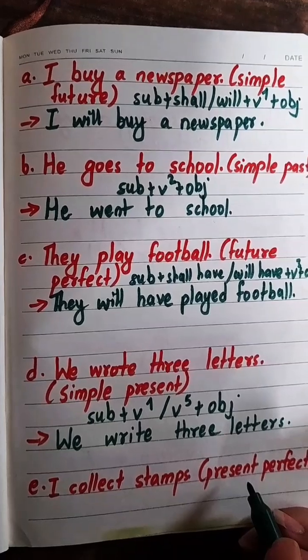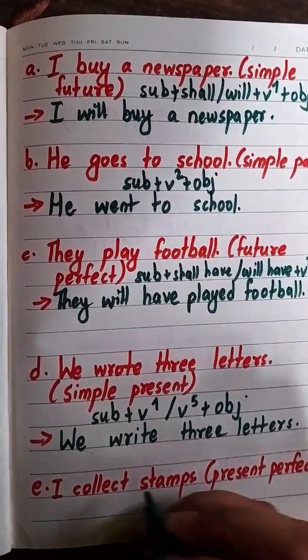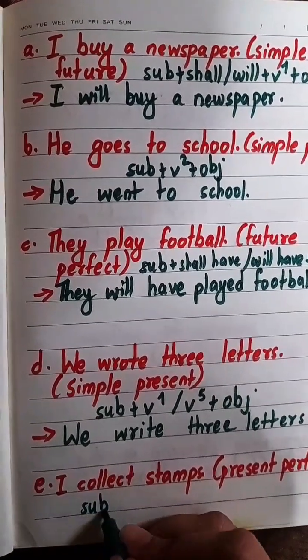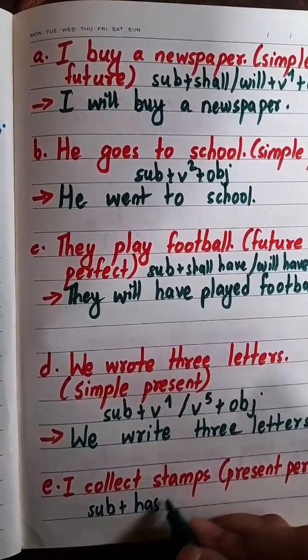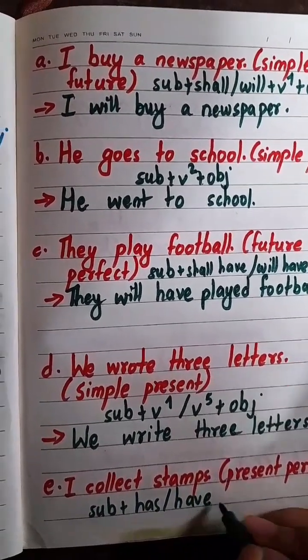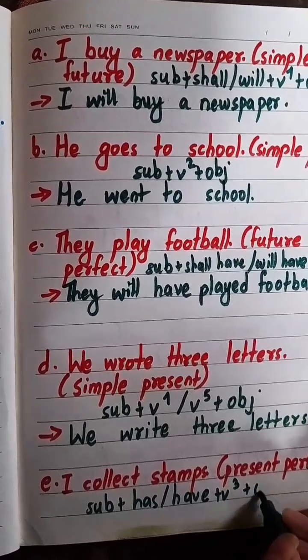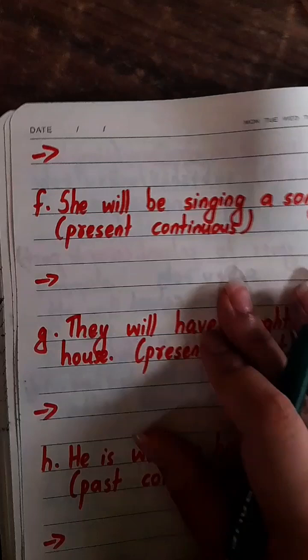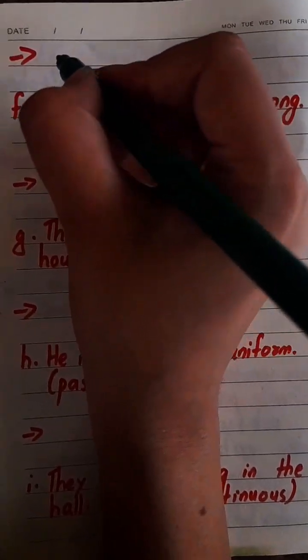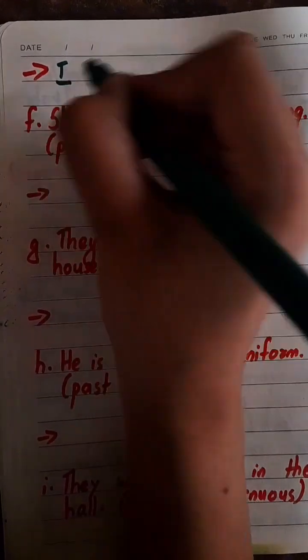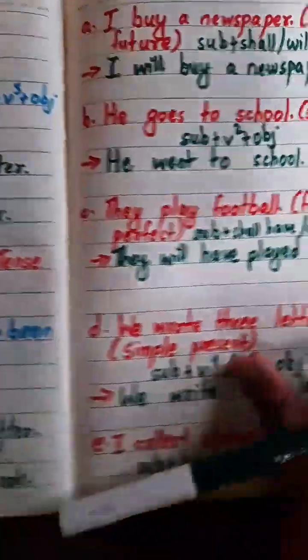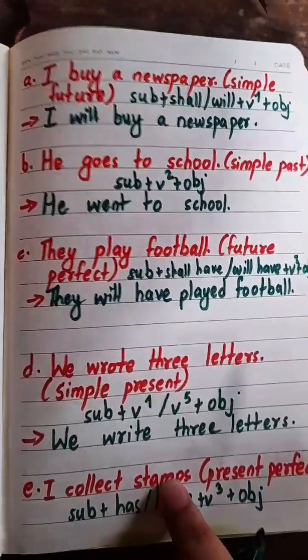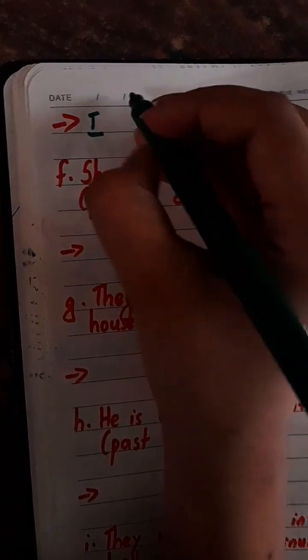I collect stamps. Now we need to change this into present perfect tense. So what is the structure of present perfect tense? Subject plus has or have plus V3 plus object. So here what is the subject? I is the subject. With I we always use have.